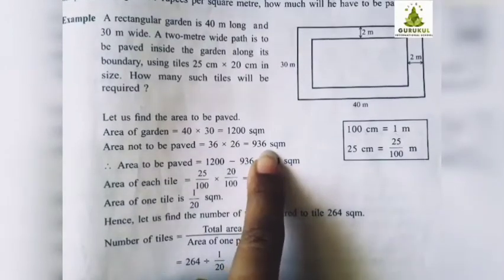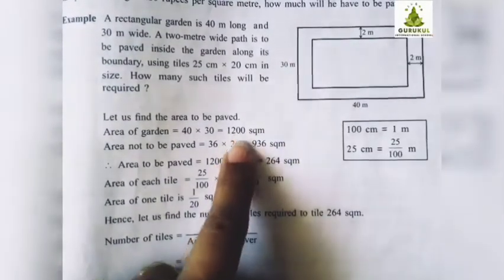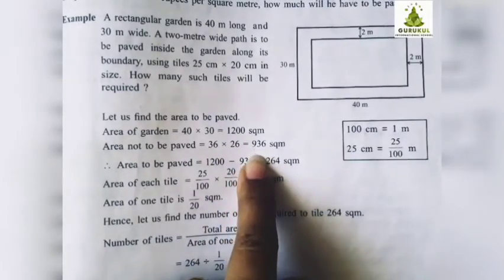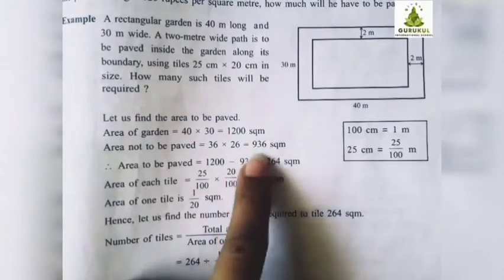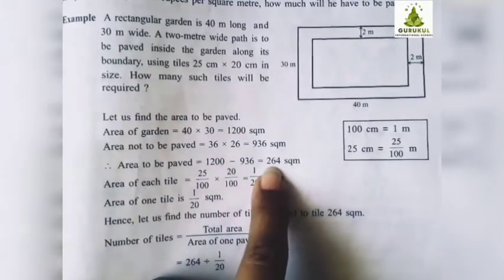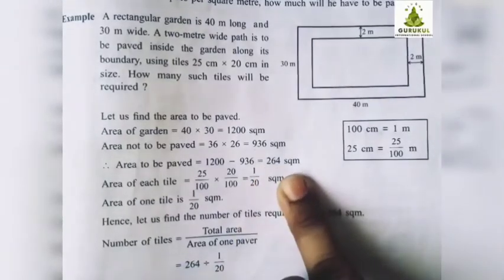So we have to find out this boundary area. So from this total, we have to subtract the inside area. So 1200 minus 936 becomes 264. Correct. So total this much area of tile has to be paved or fitted.